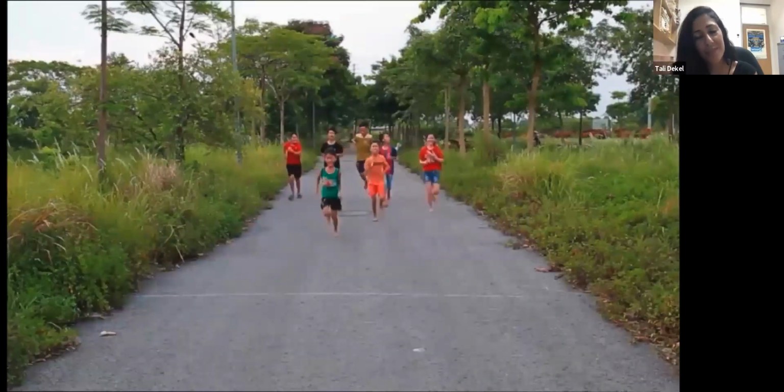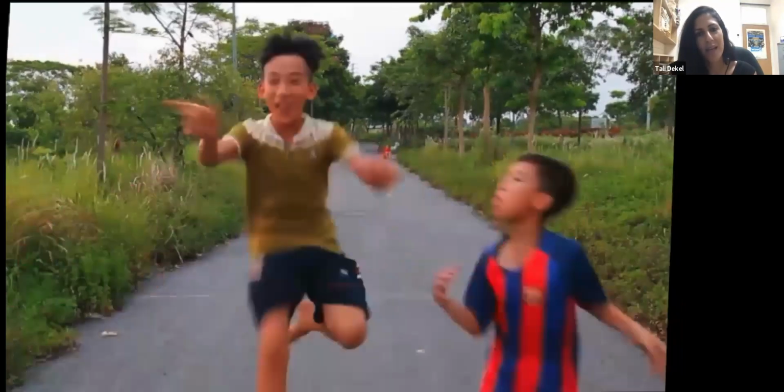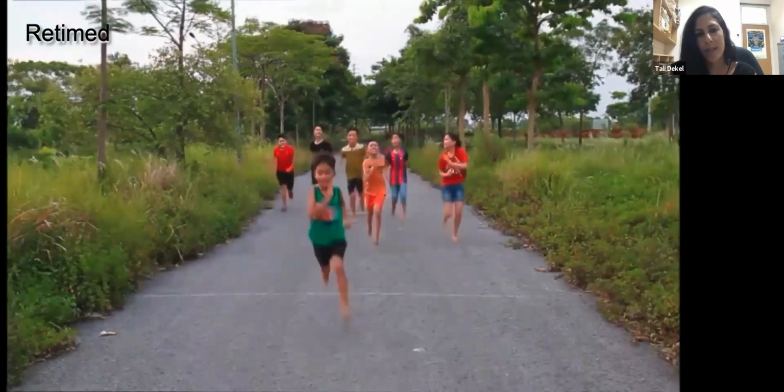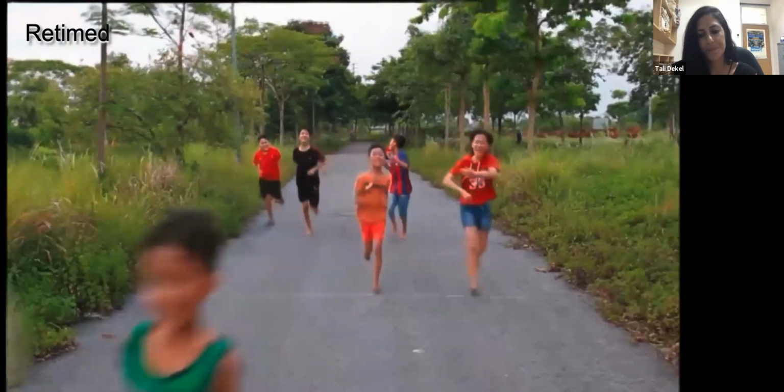Okay, so here's another fairly complicated example. We have a bunch of kids running towards the camera, and we can use our method to slow down all the kids except one. And here also the depth ordering changes over time. This is the result.